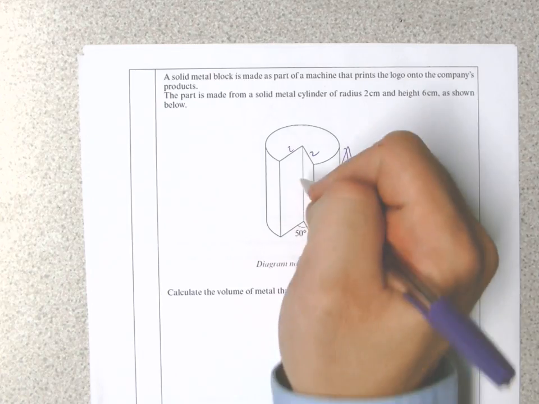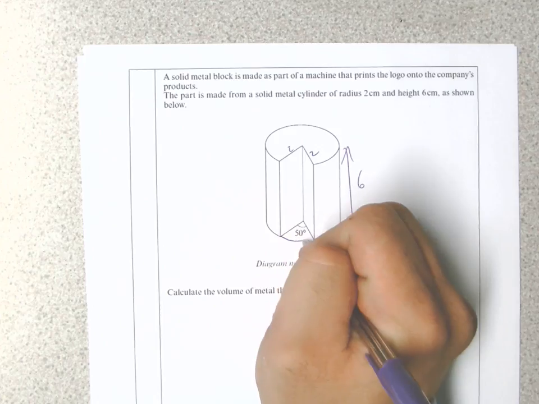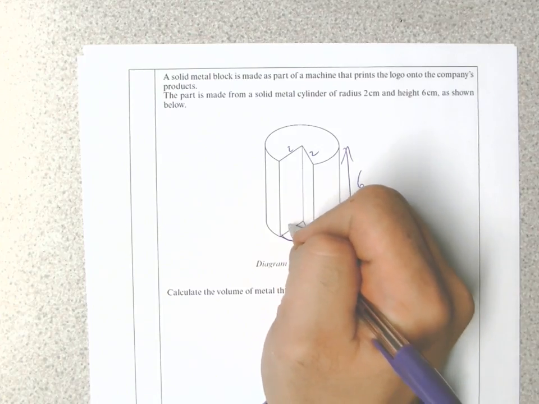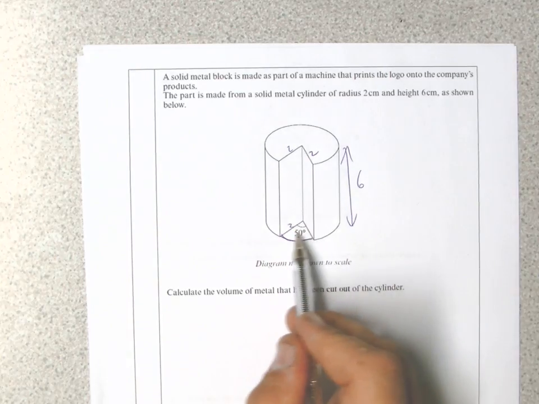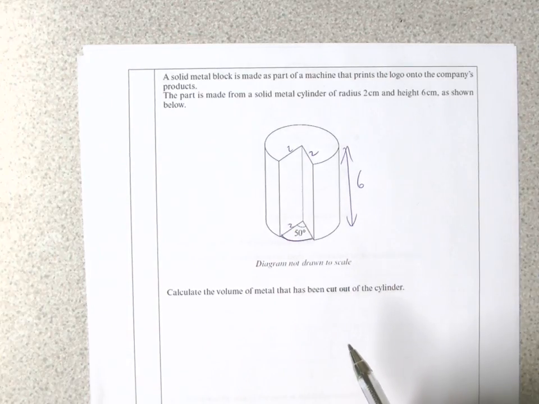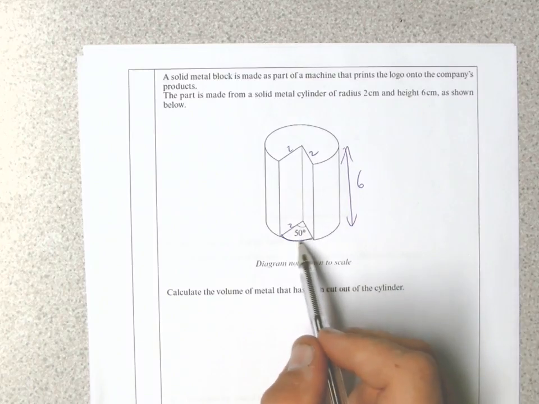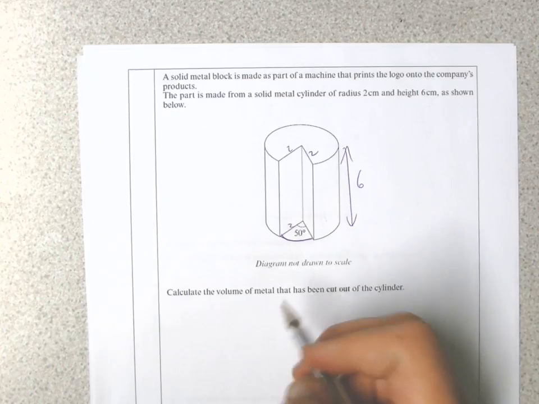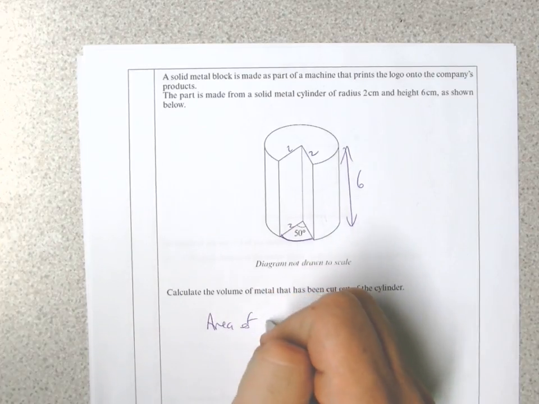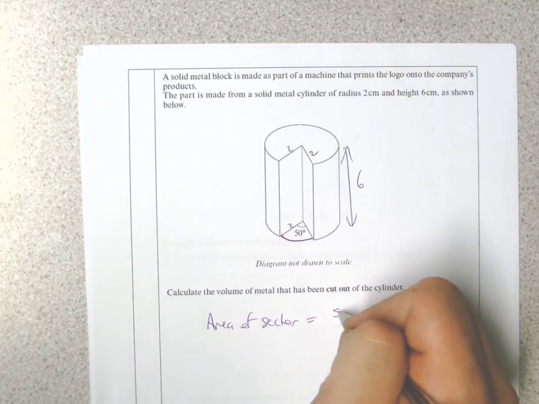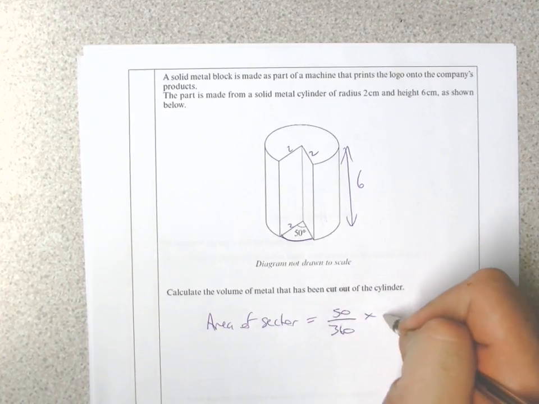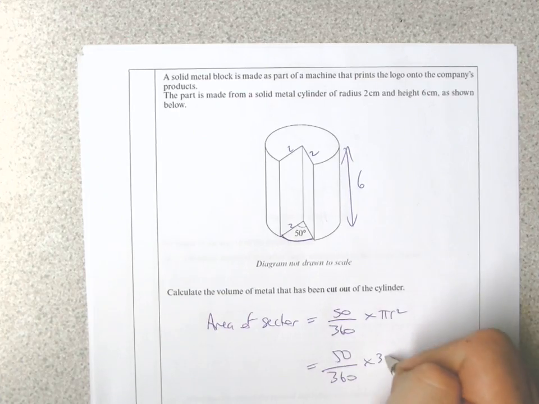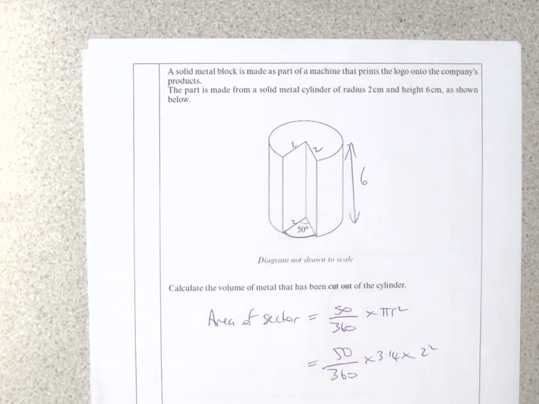So if we think of that as a sector down here of radius 2, if we can work out the area of that sector, then we can just times it by the height, which is 6. Okay, so area of the sector, area of a circle, fraction of a circle. Okay, so that's what we're looking for.